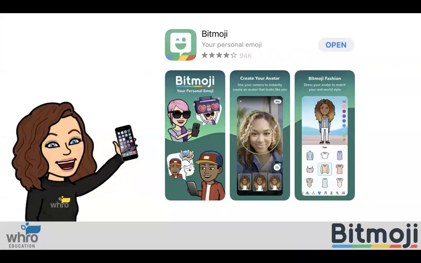You'll want to start on your cell phone and you'll want to download the Bitmoji app. This is what it's going to look like in your app store. Bitmoji, that's when I refer to Bitmoji, it's the actual character. So, like this person right here, this is my Bitmoji. I created it to look exactly like me. You can choose the hair, the skin color, the outfits. You can change everything so that it looks exactly like you.